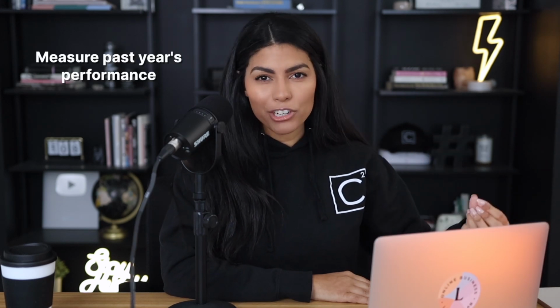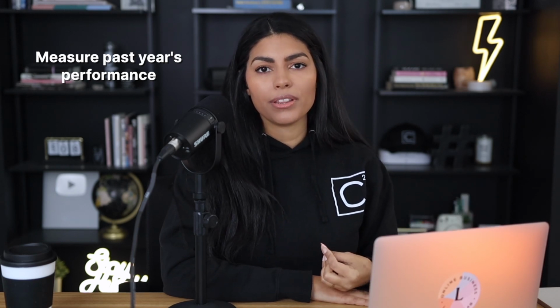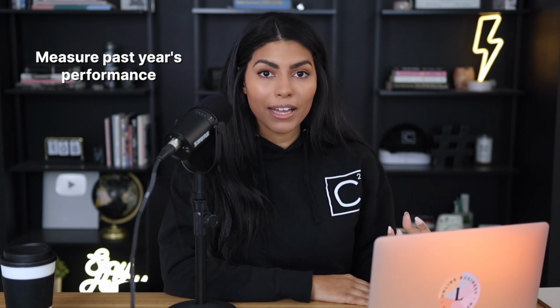and measure those goals. Make sure that you have a good baseline or benchmark for those goals. So maybe last year you drove 100 clicks over to the website from TikTok. So now you have a benchmark to start from, and you could say this year we want to double that or triple that or 10x that or whatever it is that you want to do. So go back, measure, look at your analytics.